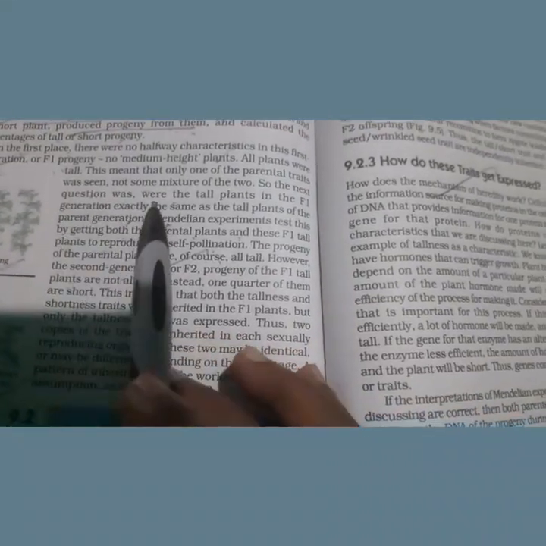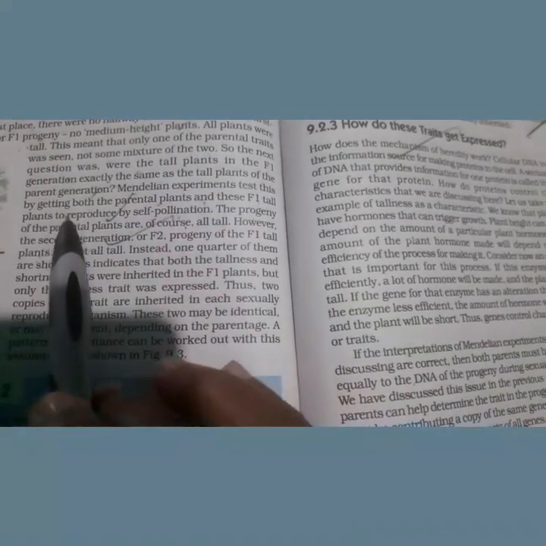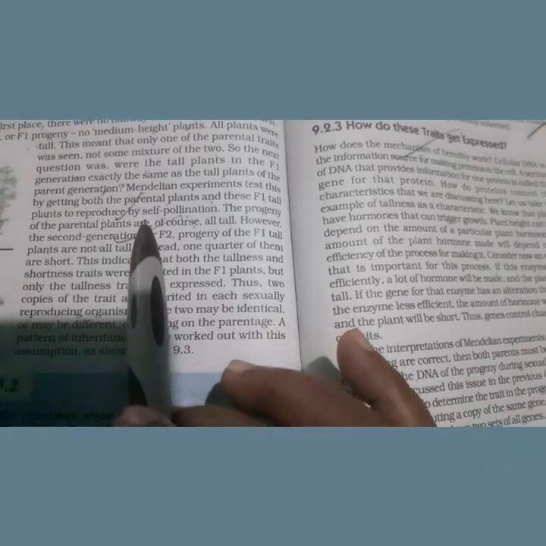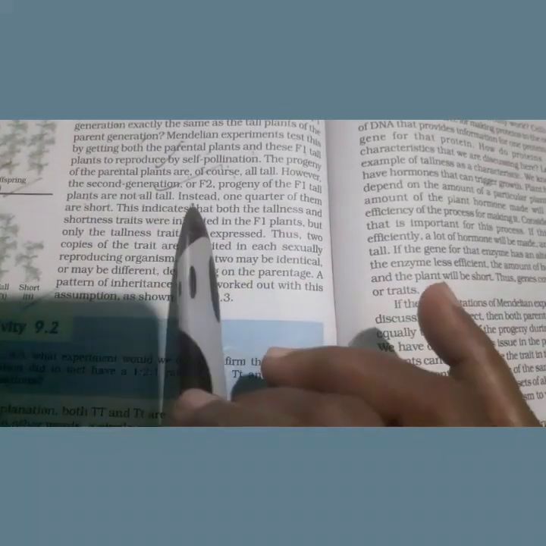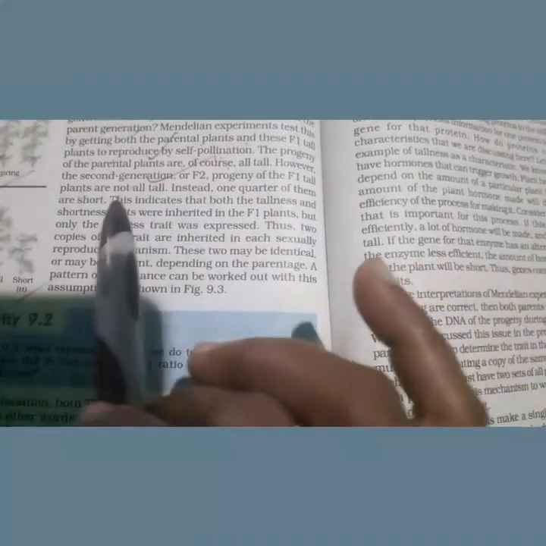So the next question was, were the tall plants in the F1 generation exactly the same as the tall plants of the parent generation? Mendel tested this by getting both the parental plants and these F1 plants to reproduce by self-pollination. The progeny of parental plants were, of course, all tall. However, the second generation, or F2 progeny, of the F1 tall plants are not all tall. Instead, 1/4 of them are short.